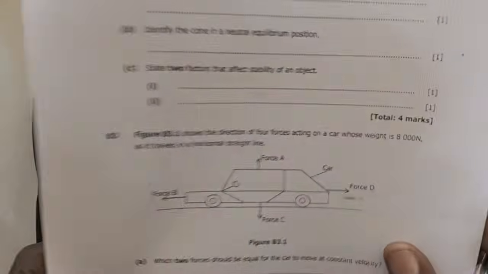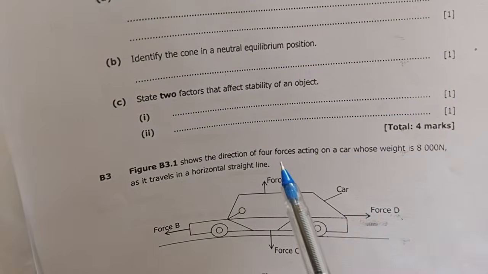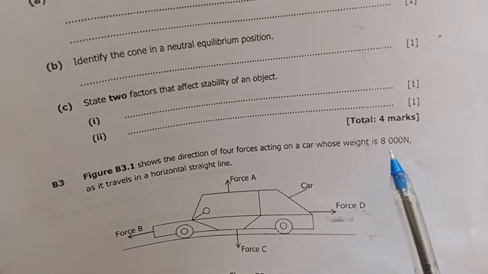We move on to question B3. The question reads as follows. Figure B3.1 shows the direction of four forces acting on a car whose weight is 8,000 newtons.